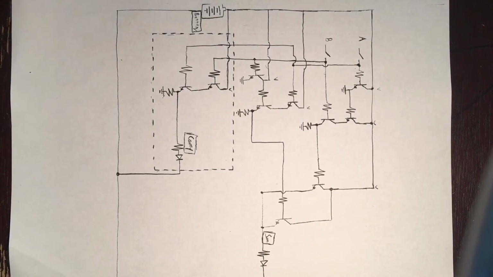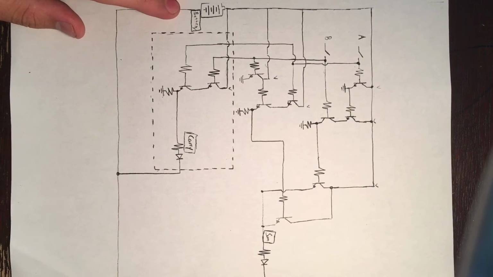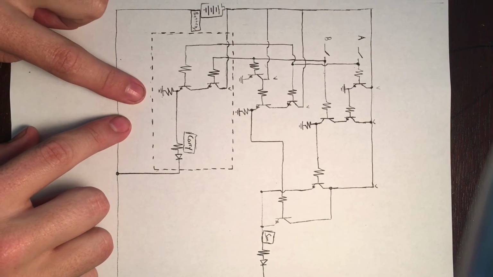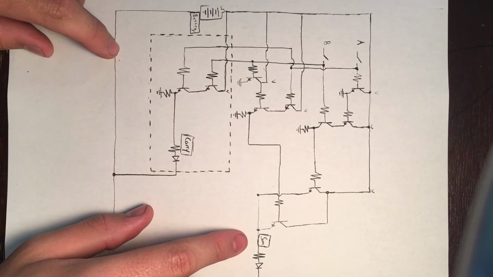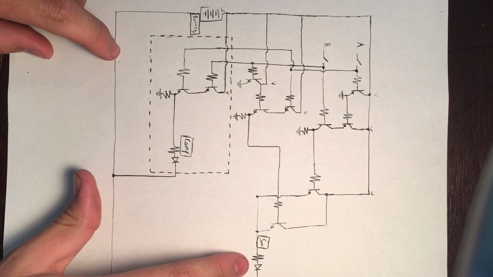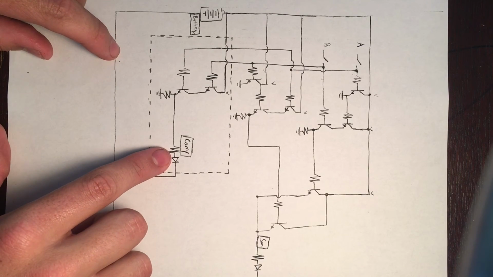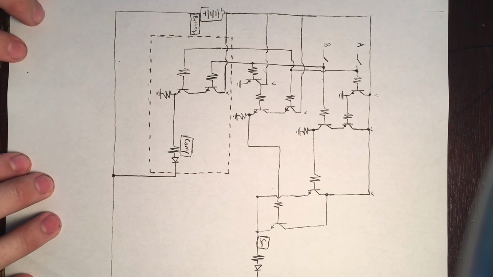Now if we were to break down this adder into a circuit diagram schematic, here's what it would look like. Have our battery. This is our carry function, this dotted box. And then eventually we get to our sum with our indicator light. And the carry will also give us our carry light when we do a 1, 1 input.